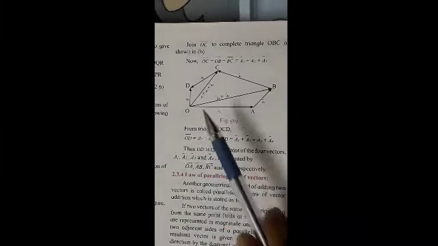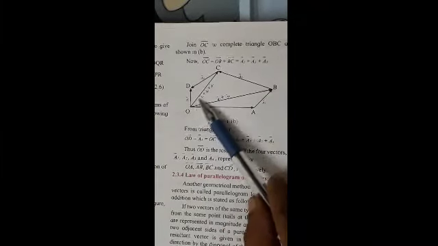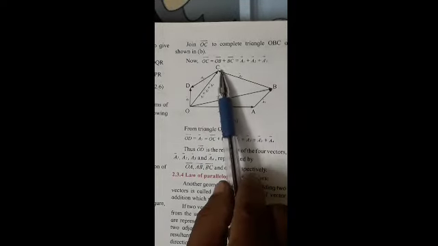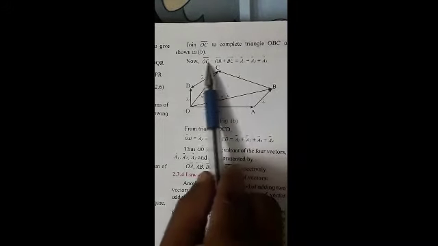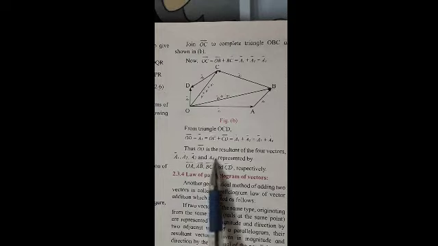Second, we can also find the resultant vector in such a way that OC bar is nothing but OA bar plus AB bar plus BC bar, that means A1 bar plus A2 bar plus A3 bar. This OC is the resultant vector. Thus, OD bar is the resultant of these vectors, and therefore A1 bar plus A2 bar plus A3 bar plus A4 bar is equal to this resultant OD bar.